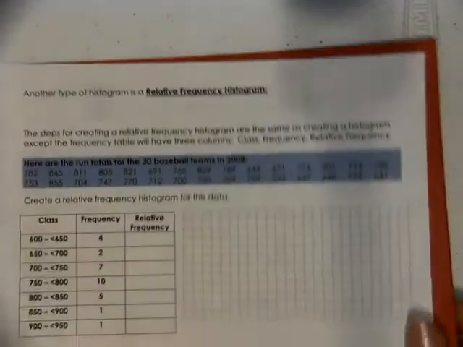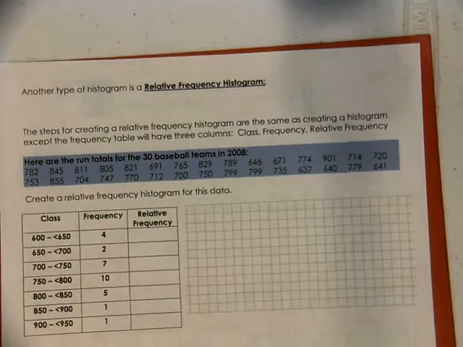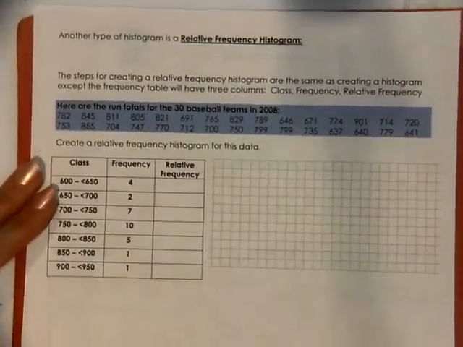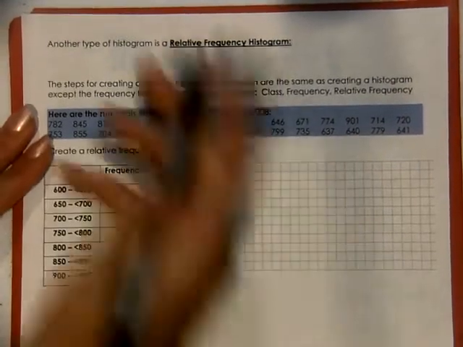Now let's go to the other side where we're talking about relative frequency histograms. A relative frequency histogram shows the percent or proportion of observations in each class.